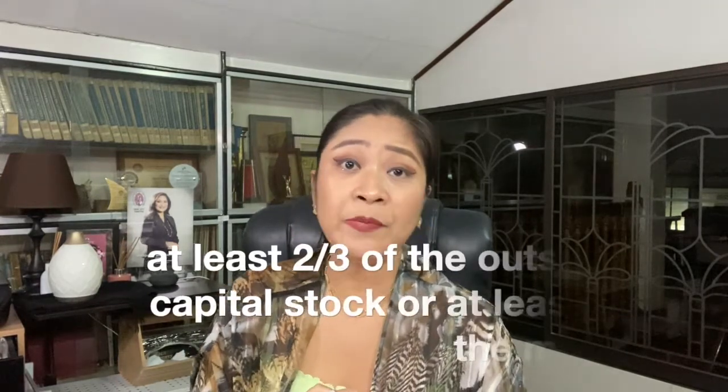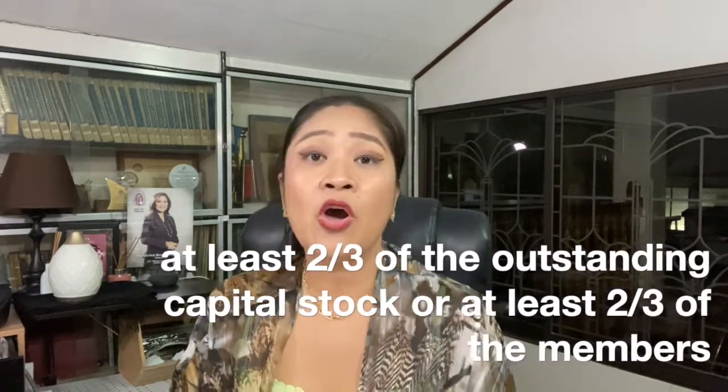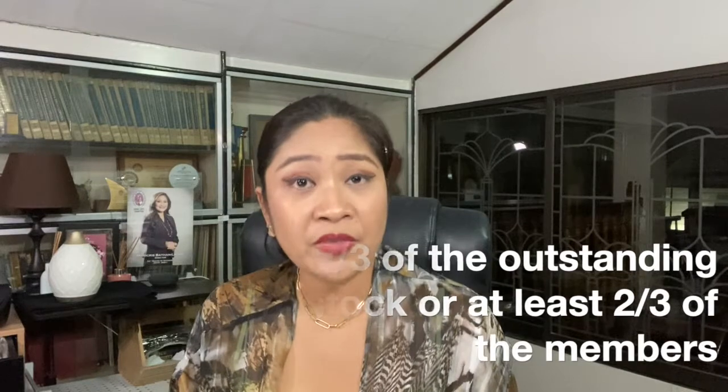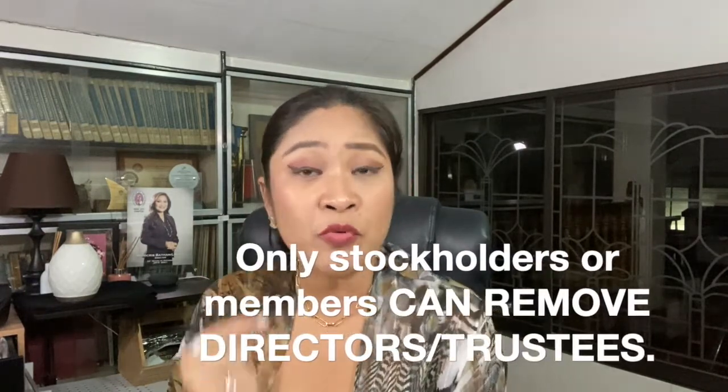A director or trustee can be removed by the vote of at least 2/3 of the outstanding capital stock if a stock corporation, and at least 2/3 of the members if a non-stock corporation. What does this tell you? This tells you that only stockholders or members can remove directors or trustees.